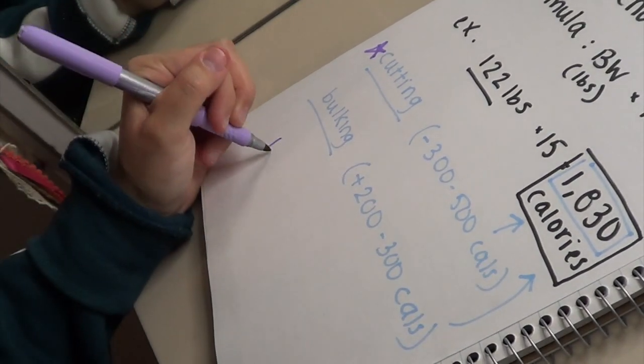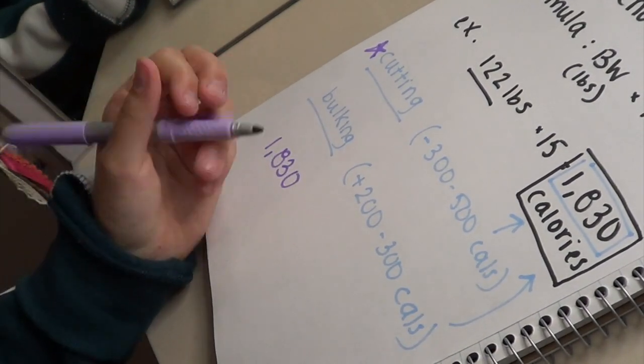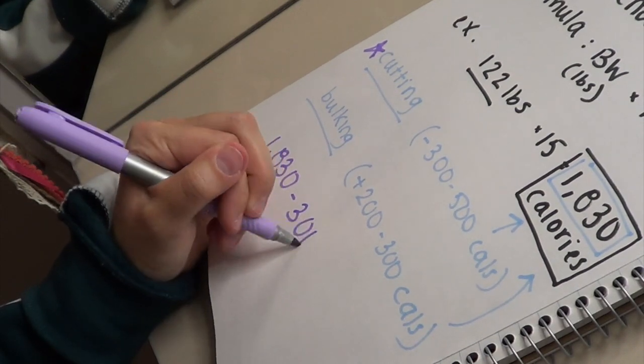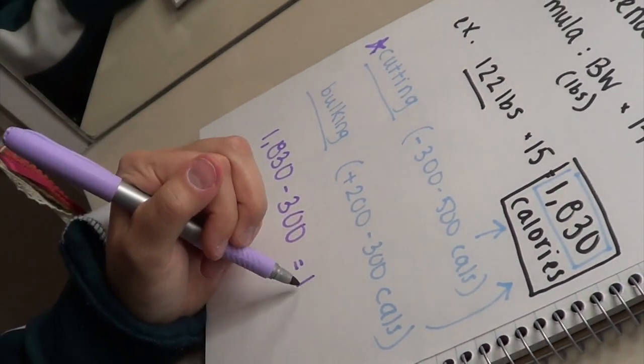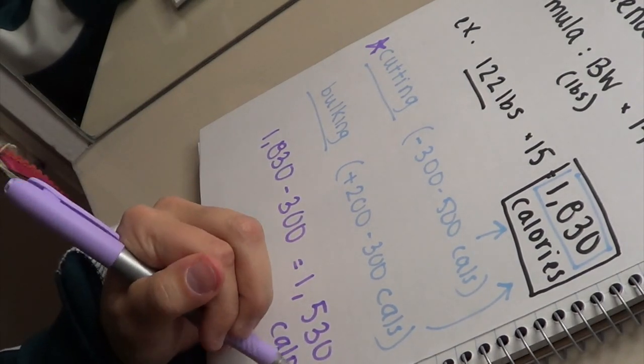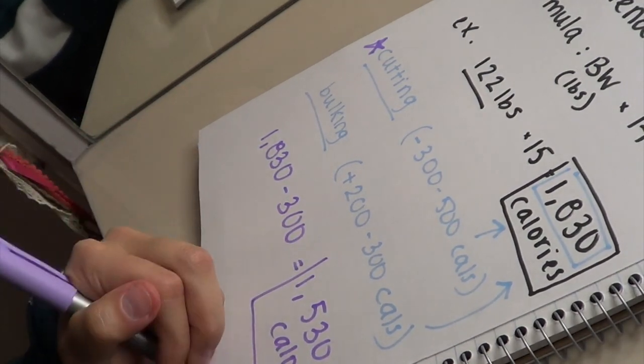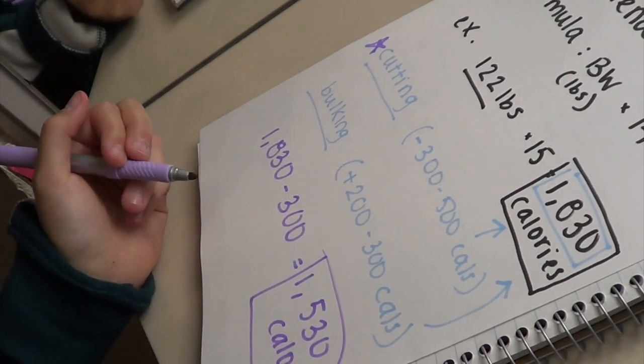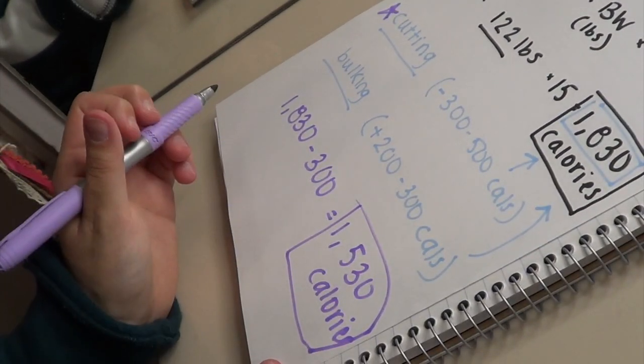So I'm going to take my 1,830 calories and subtract 300. That will give me 1,530 calories. So this is the number I am going to be working with today. So now that we have our cutting calories, we can go ahead and calculate our proteins, carbs, and fats. So those are our 3 macros. There's also alcohol that's involved in our calories, but we'll talk about that at the end.